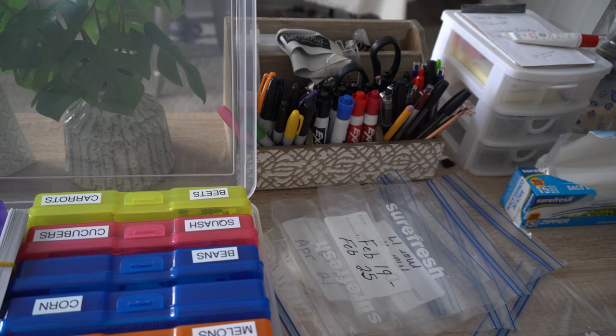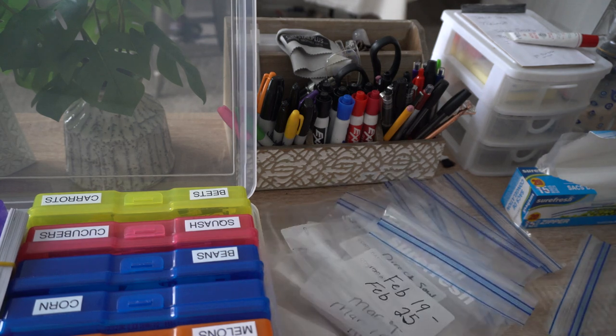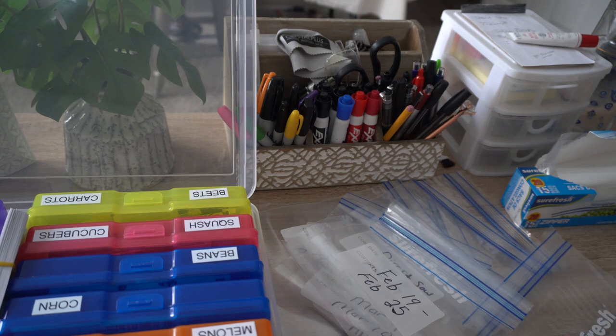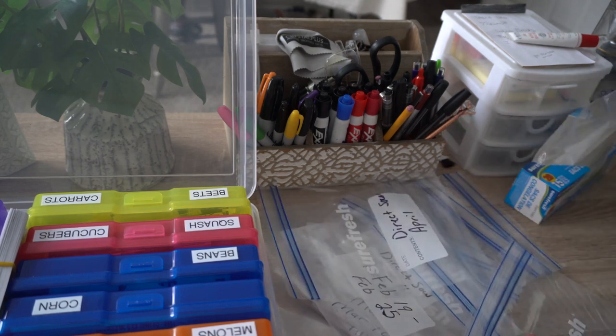Some people write the dates on these little photo boxes where they can store their seeds, but they won't hold as many seeds as I need them to, so that's why I use the bags. You can also use a rubber band and a piece of paper if you don't want to use plastic bags.